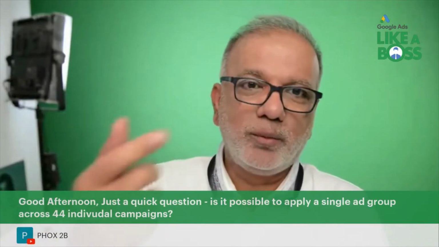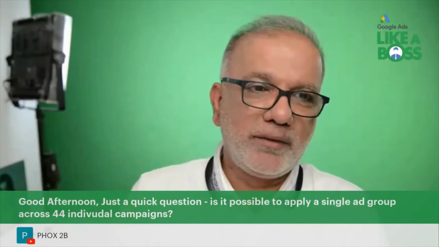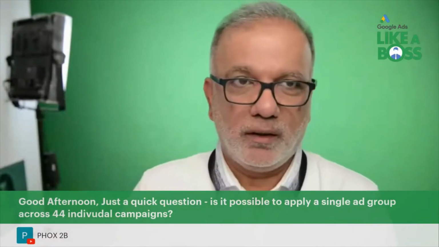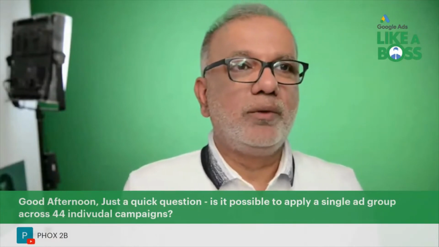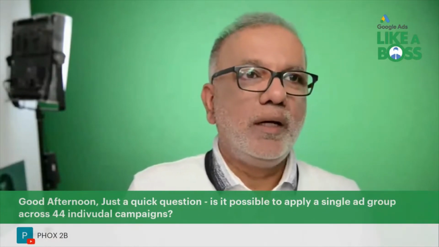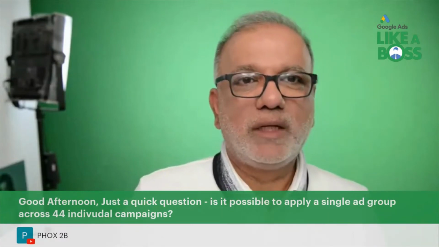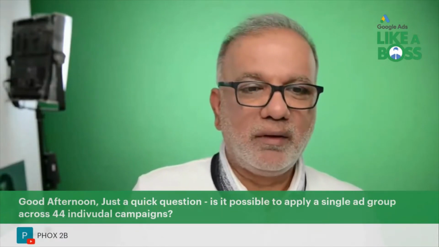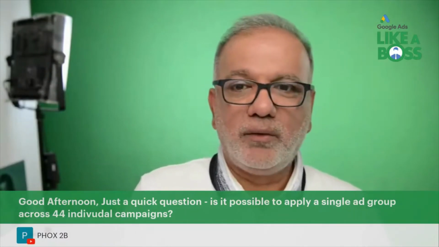That's because the ad groups hold your keywords and your audiences, your ads, everything in an ad group. If you have got so many campaigns, then the best way to do this is to copy paste in Editor. This is going to take like 2 seconds and get it all done. Whereas if you try and do this in the interface, it's going to take you ages.